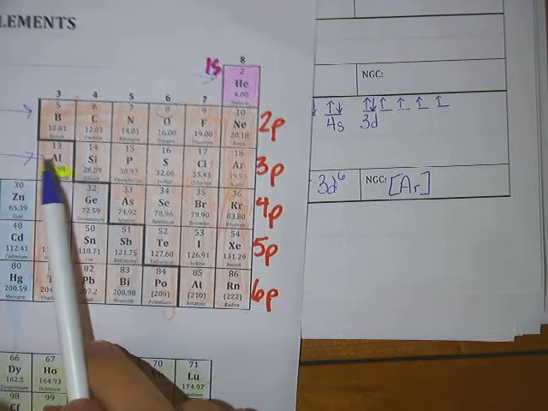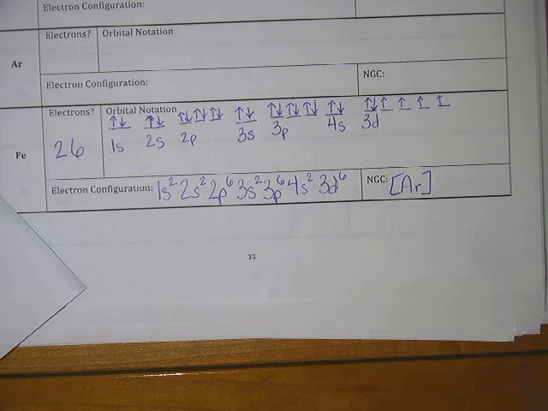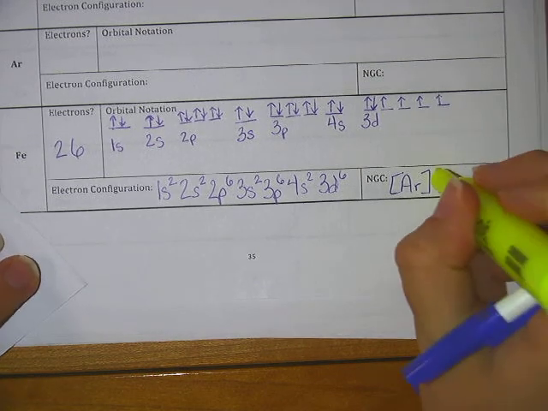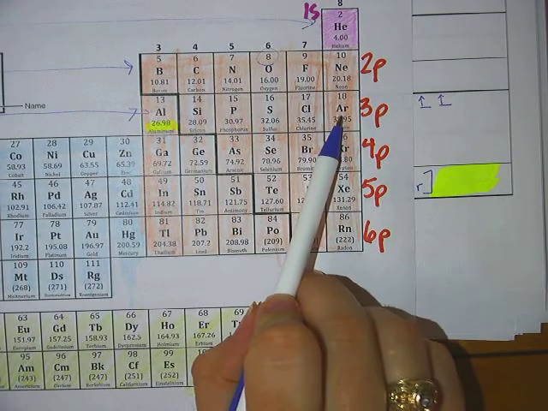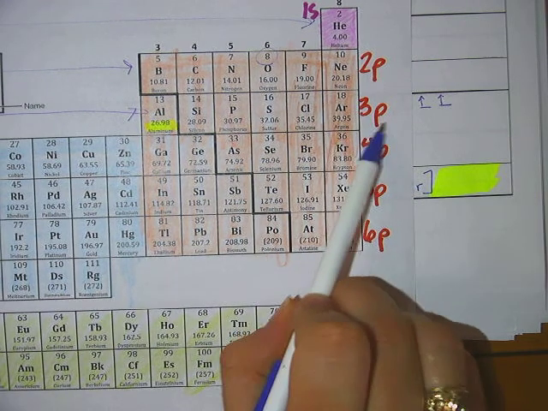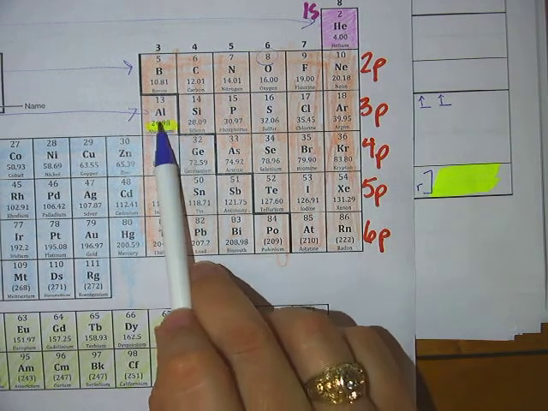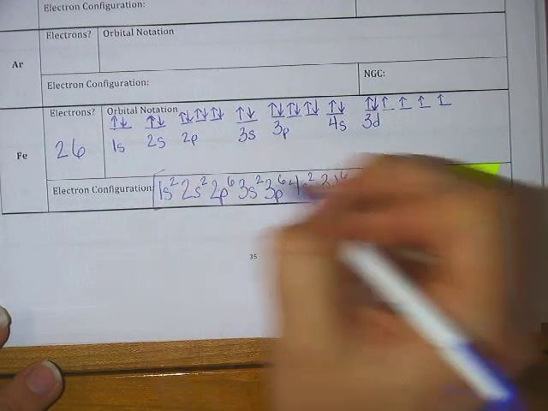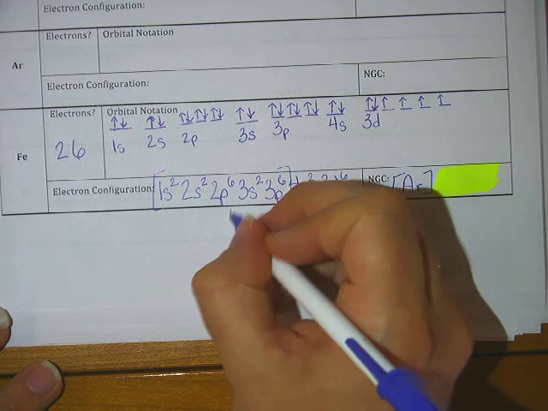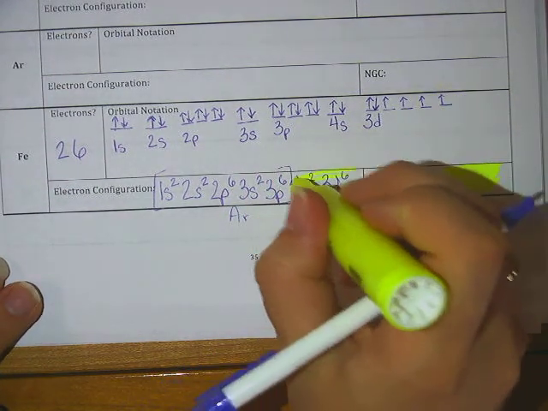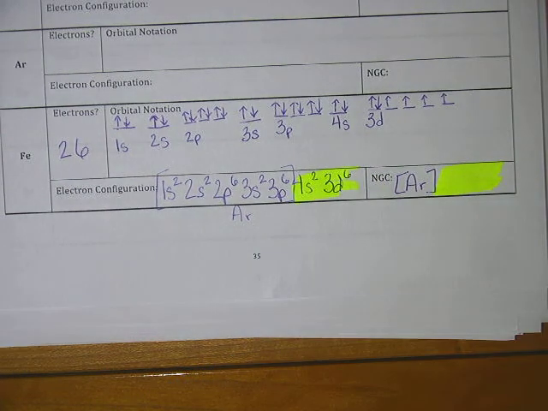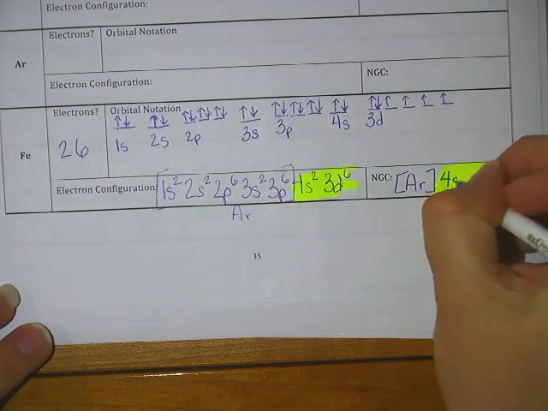And then I have to figure out how much of all of this junk is argon and how much is just the tiny little extra part that I have to add on to make it be iron. Well, if I look at the periodic table, argon is in the 3p section. And it's number 1, 2, 3, 4, 5, 6. So if I start at the beginning and go through 3p6, that is the part that is argon. And this leftover junk is the part that I still have to write.